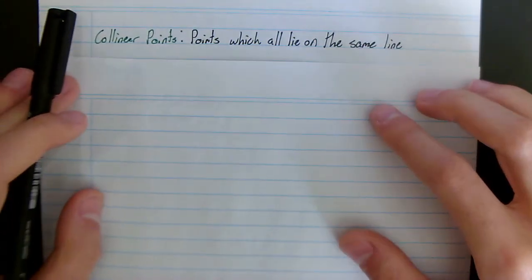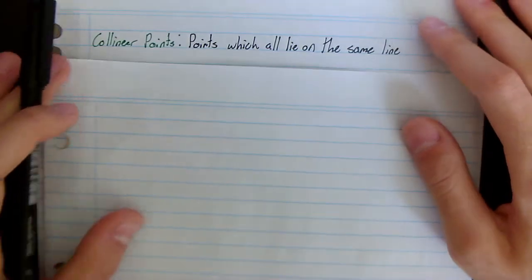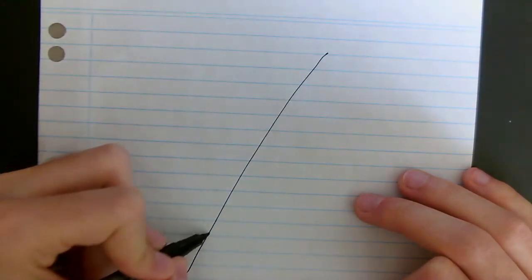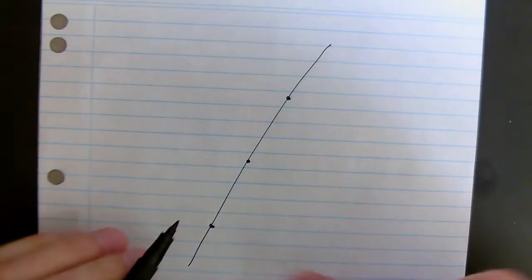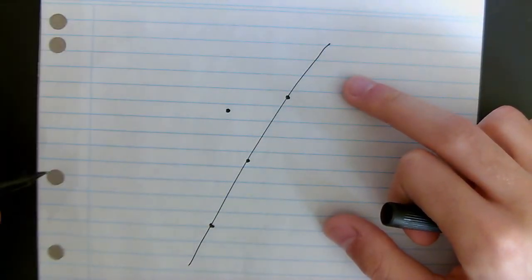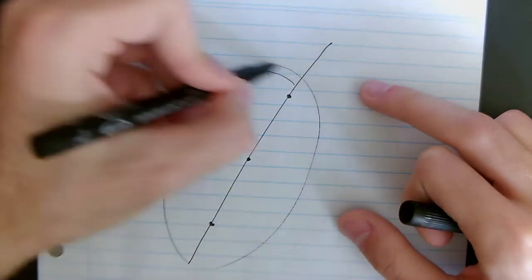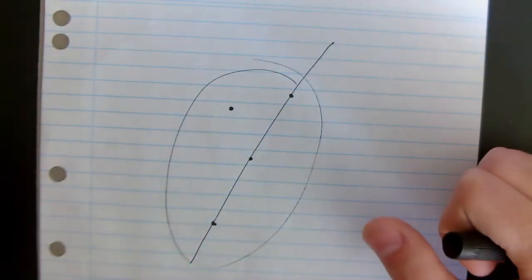An example of several collinear points would be if we had some sort of line and we had a point here, a point here, and a point here. These would all be collinear points. But if I was to add this point over here, these would not be a set of collinear points, because this one over here does not lie on the same line.